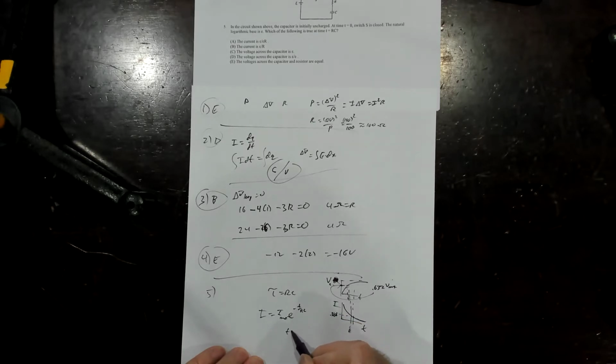At time 0, it's e to the 0, which is 1, so I'll be at the max at time 0. And heading to infinity, e to the negative infinity goes to 0, and I'll get 0. So this is the one that goes with this graph.